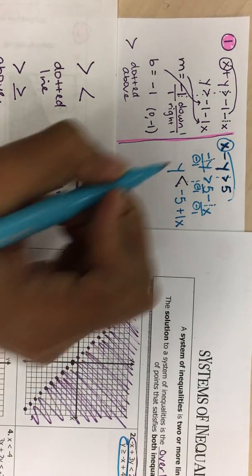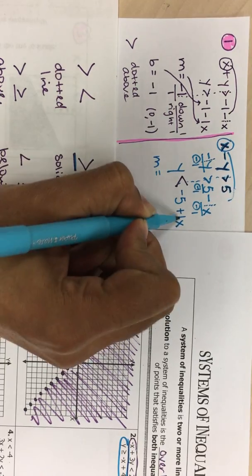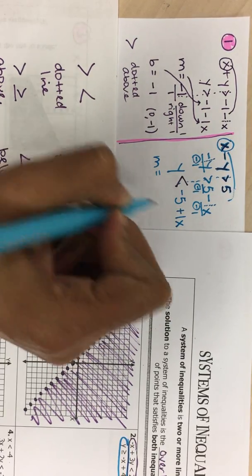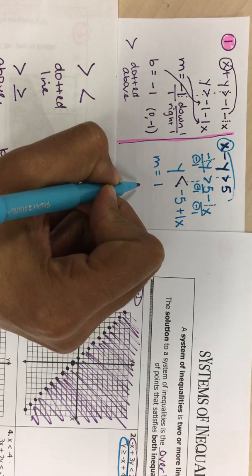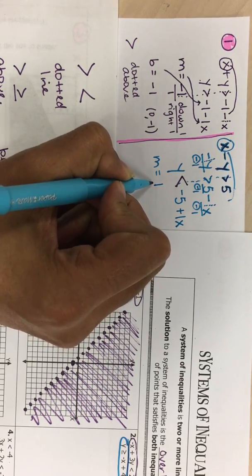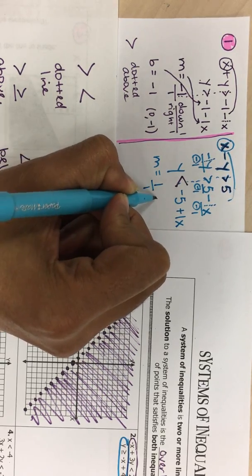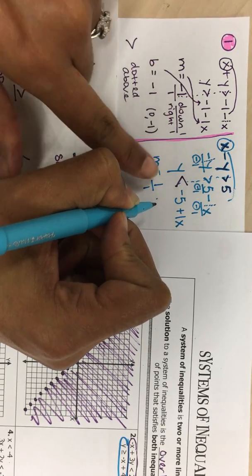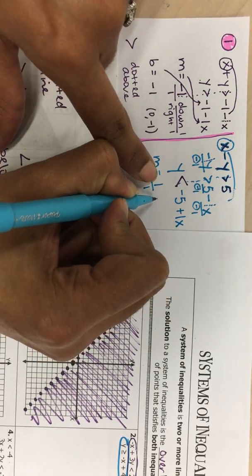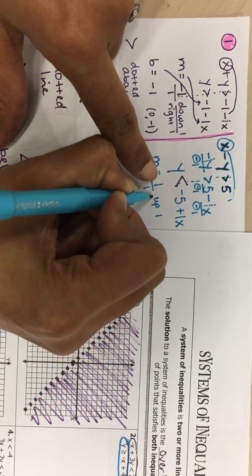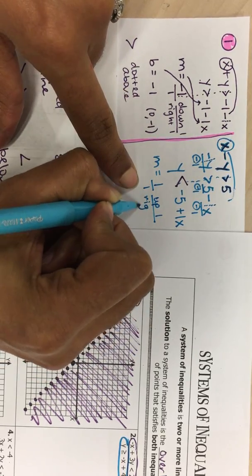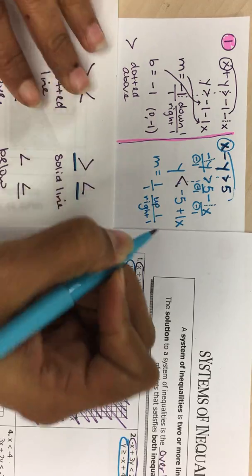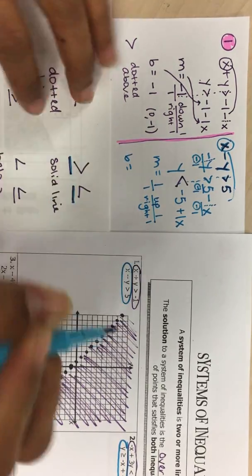Okay, now, once again, we'll run through them. M is the number attached to x. What is M? 1. Oh, it's not a fraction. What do I do? Over 1. Boom. That means it's a positive number this time. It was a negative number before we went down. If it's a positive number, what do we do? Go up 1. And we still go right 1 on the bottom. My B value.